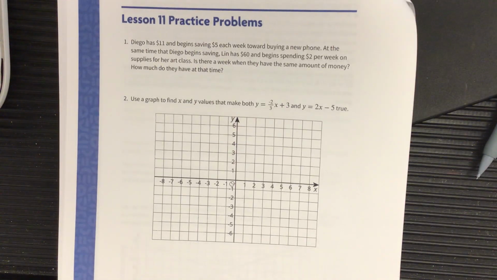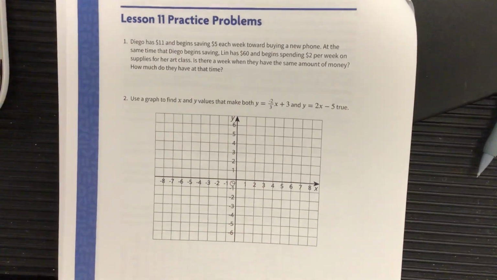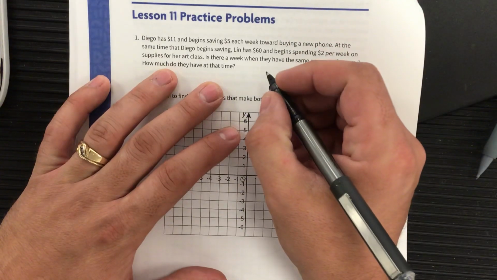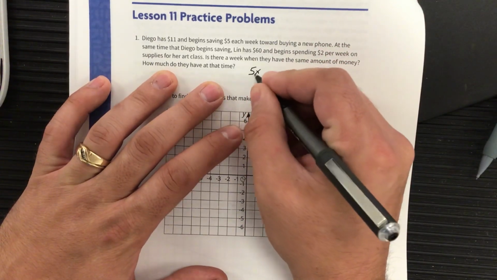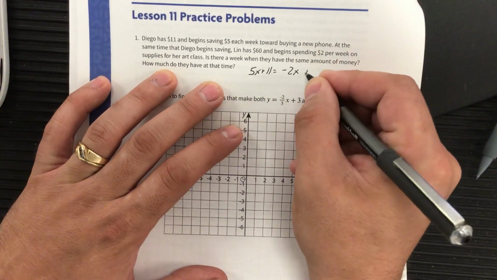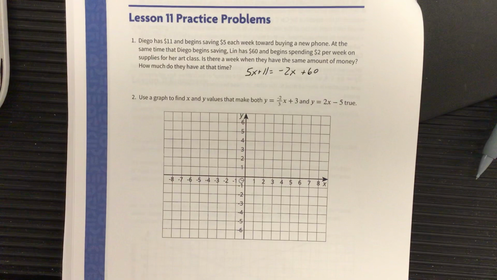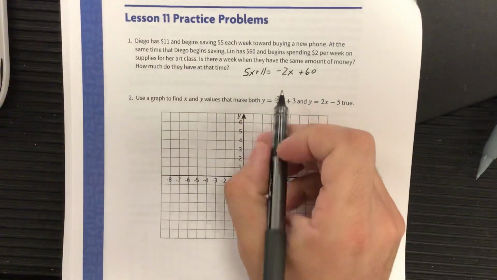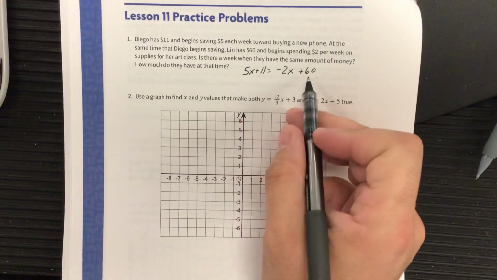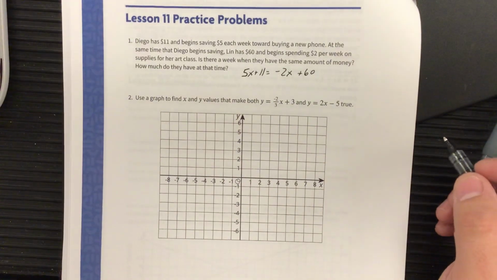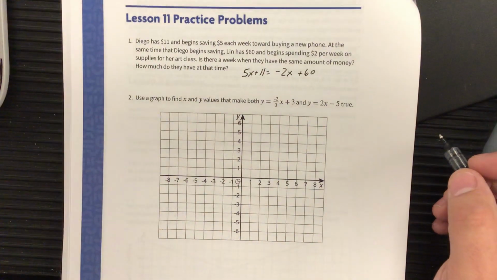All right, first question. Can anybody give me the equation so we can solve it? Georgie. Okay. 5x plus 11 equals negative 2x plus 60. Why is the right side negative? Because they're spending $2 per week. Yeah, so Lynn is spending $2, so the money's going down. So negative slope, money's coming out of the account. Start with 60. Diego only has 11, but he's adding $5 a week to it, and that's why his is positive. So we need to solve that.